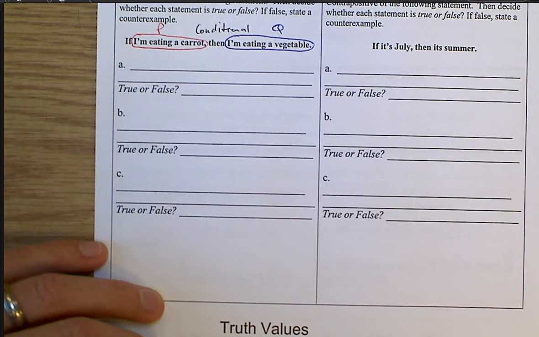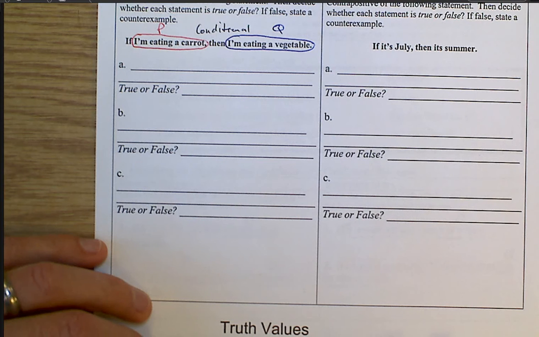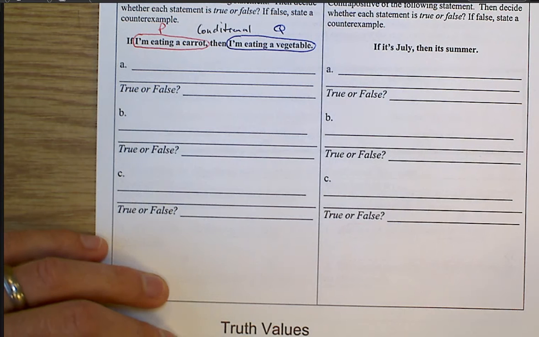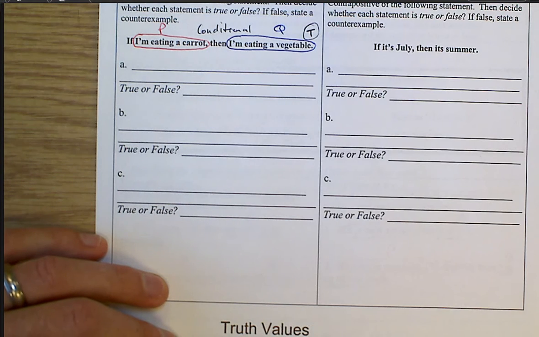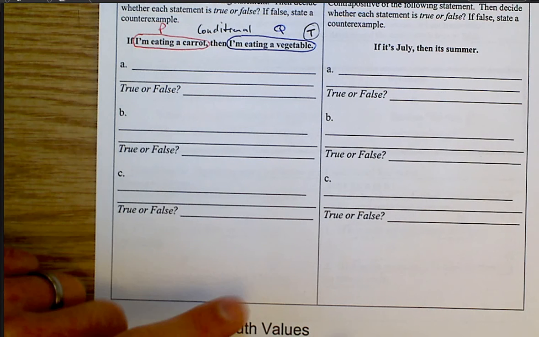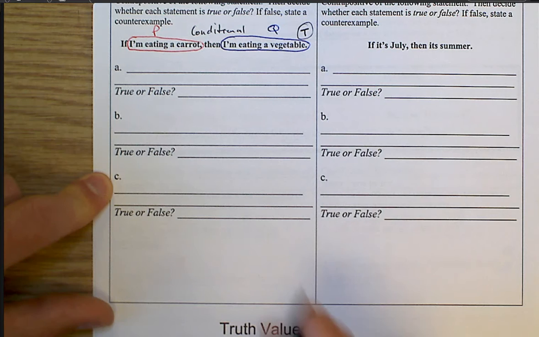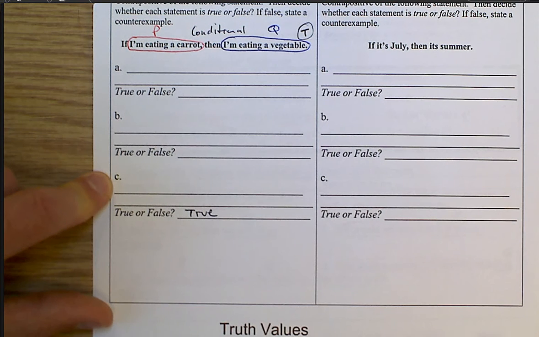If I'm eating a carrot, then I'm eating a vegetable. Is that true or false for my conditional? If I'm eating a carrot, then I'm eating a vegetable. That is true. I'm actually going to put a T right here. I didn't put a space for that, but I'm going to put T for true. Now, just based off this bottom part here, I know that my contrapositive has to be true because they share the same truth value.